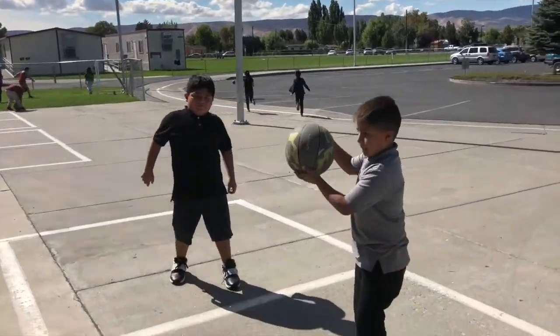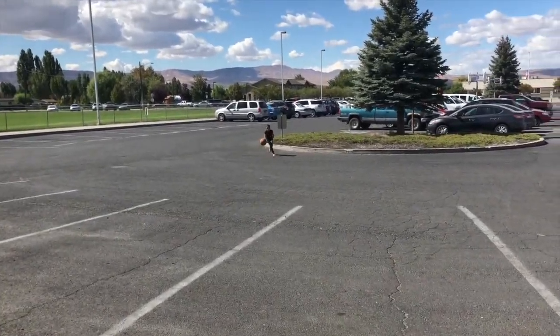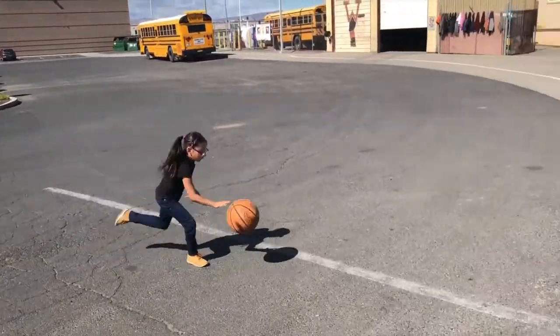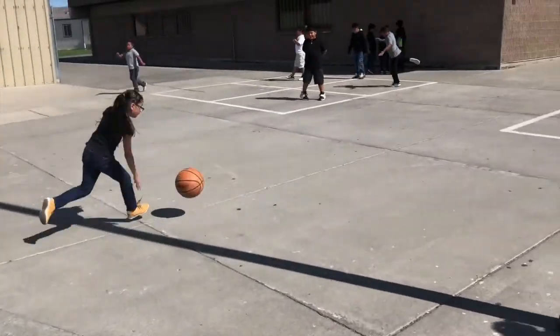But wait, there's one other thing they didn't do. Now look, she's dribbling the ball and playing with it while she comes back. Please don't do that. Just hold the ball to come and bring it back in.